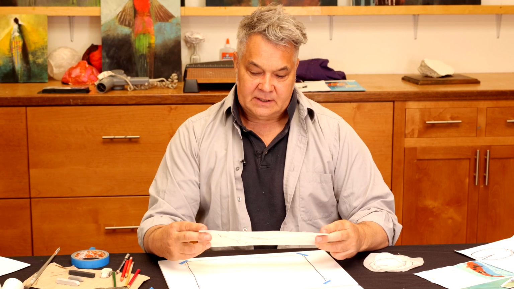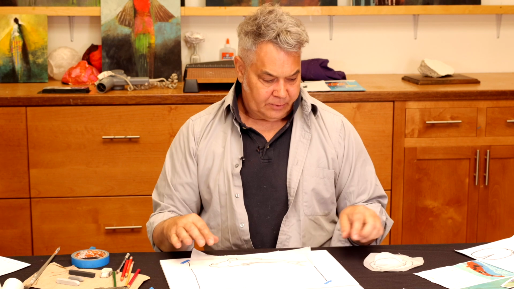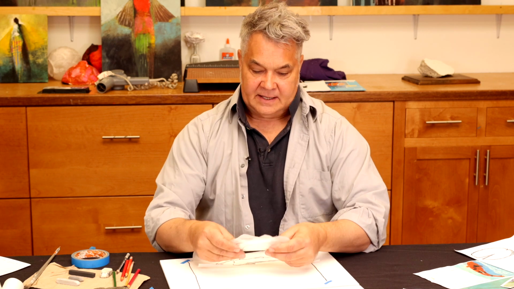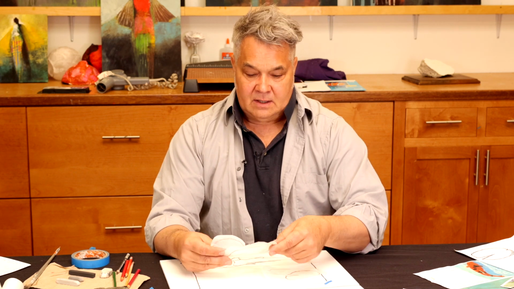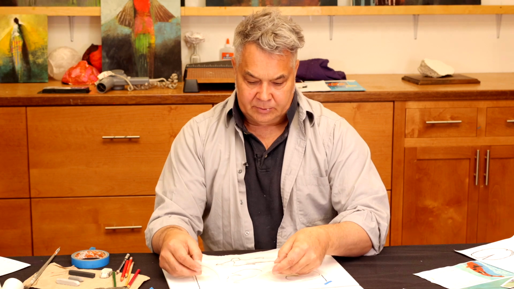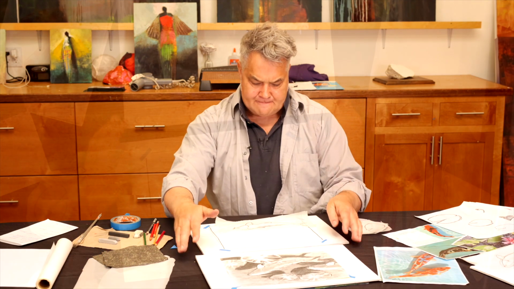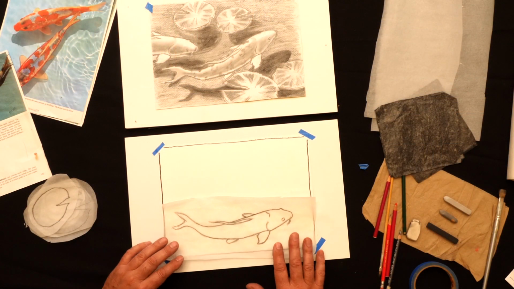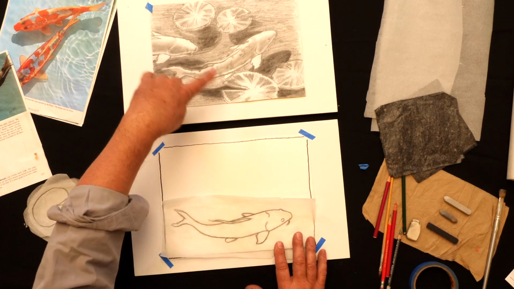Okay, so now we're ready to go with our final composition. We drew our fish on the rough drawing paper. We did a nice clean drawing on the tracing paper. We drew our lily pads, and then we made several of them using our nice tracing paper. So let's look at our composition. So here's the fish. If you notice, I'm going to have 2 fish.